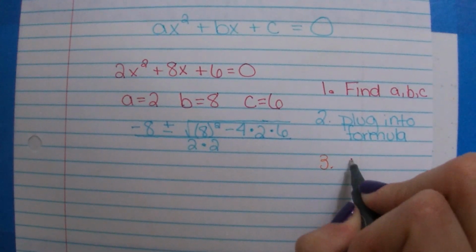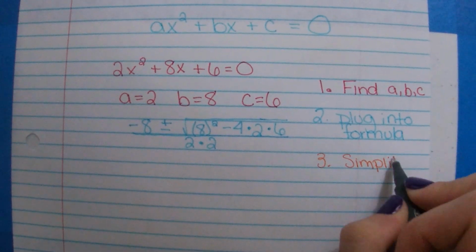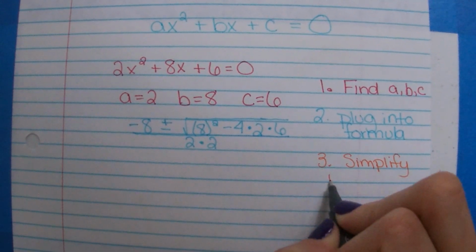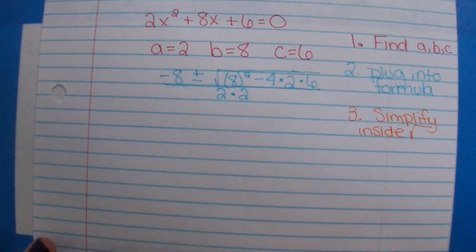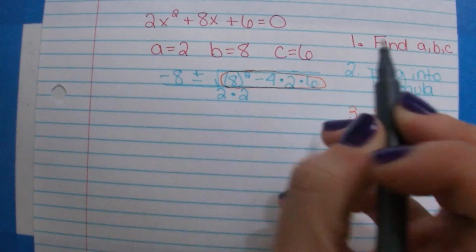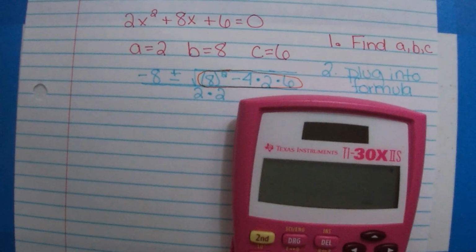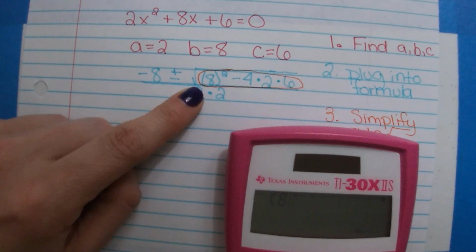Okay, so step 3, we are going to simplify inside the square root. Okay, so you can pick up your calculator. Do not type the square root into your calculator, only the stuff underneath it. And I'm going to type it in just like I see it.